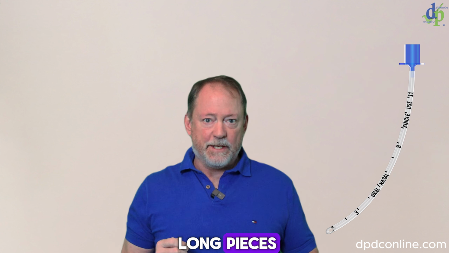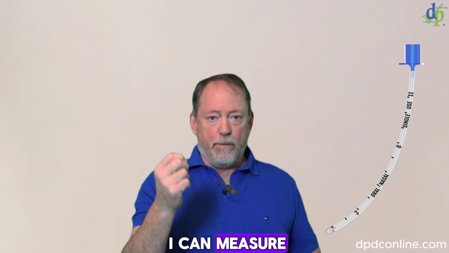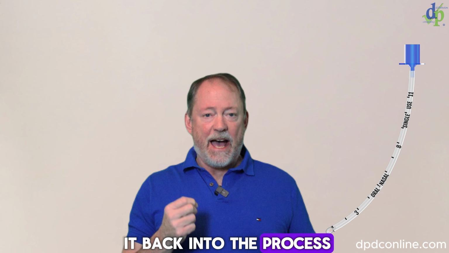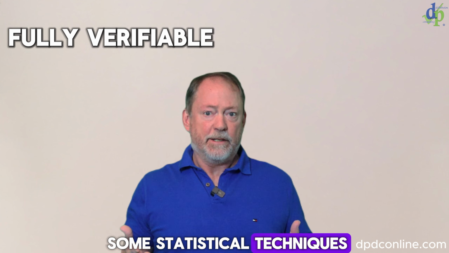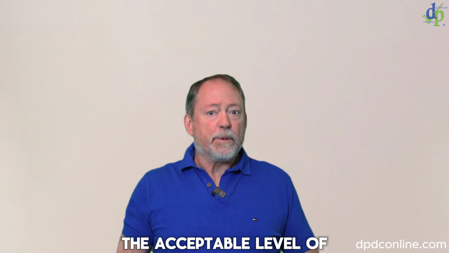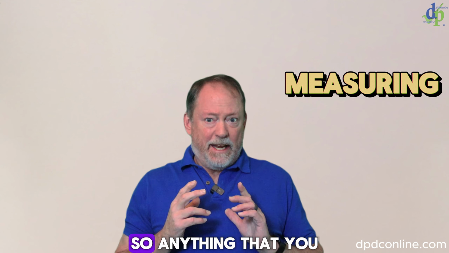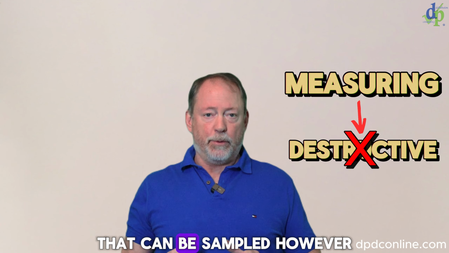So if I'm cutting tubing into 6-inch long pieces, and I could take that tubing out and I can measure it and I could put it back into the process, that process is fully verifiable. I can be using some statistical techniques to sample that and have the acceptable level of control. Anything that you can actually measure without being destructive, that can be sampled.